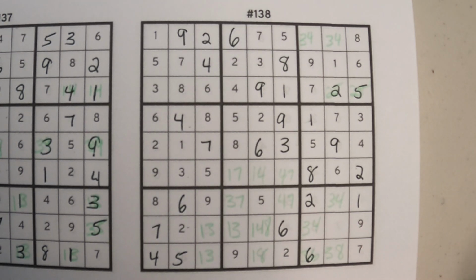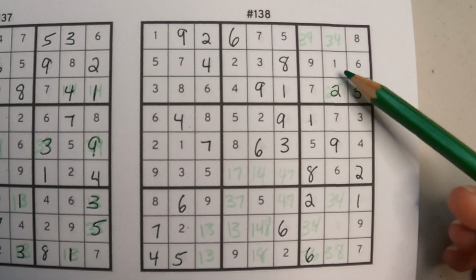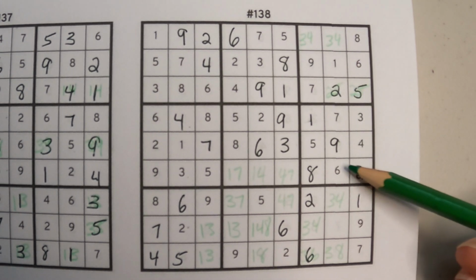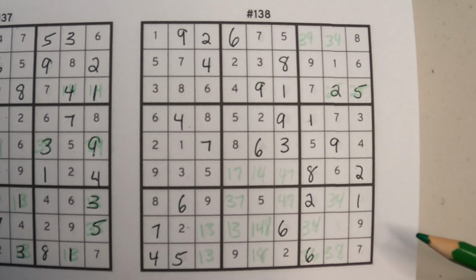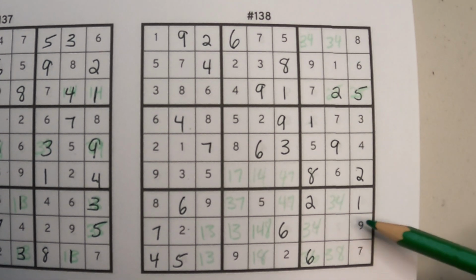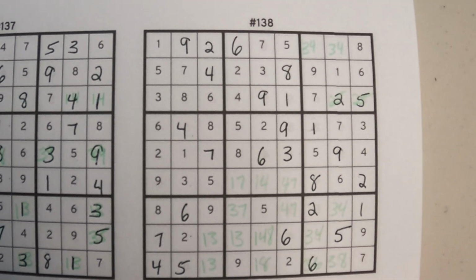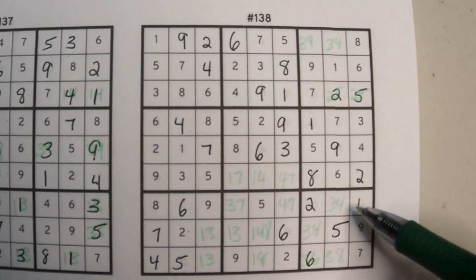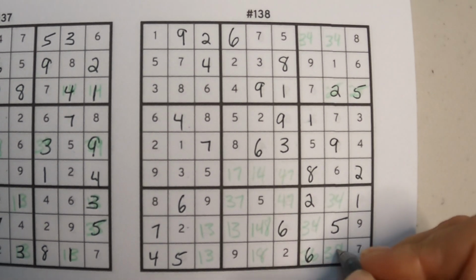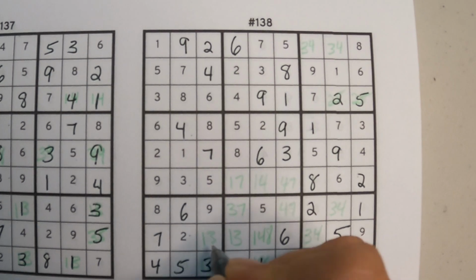And for this column, we've got 1, 2. We're missing 3, 4, 5, and 8. And our 5 can't be anywhere except for here. So now if we look at this box, the only place our 8 can be is here. So that would make this our 1 and our 3.